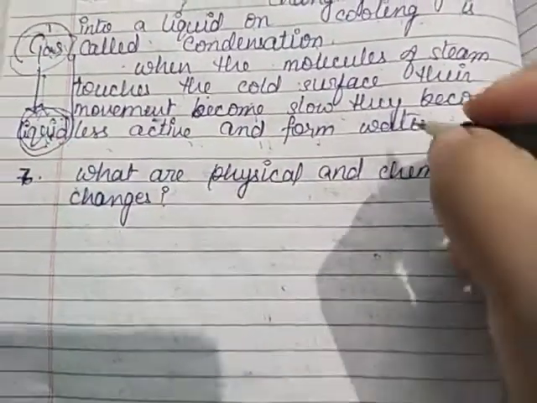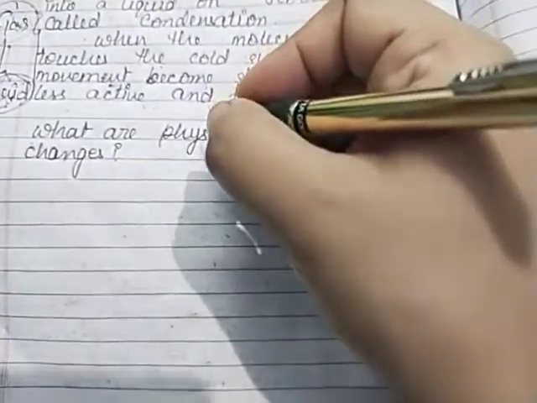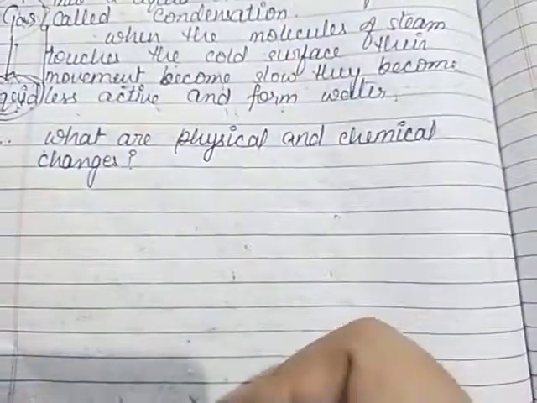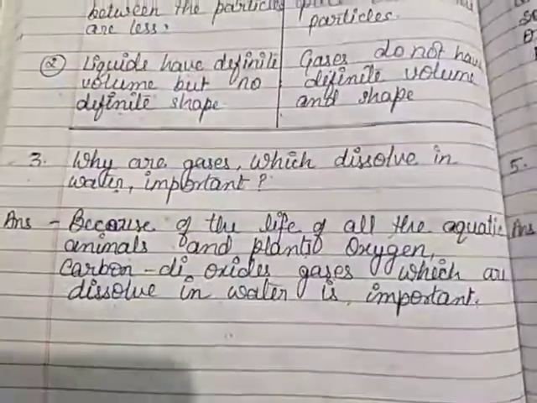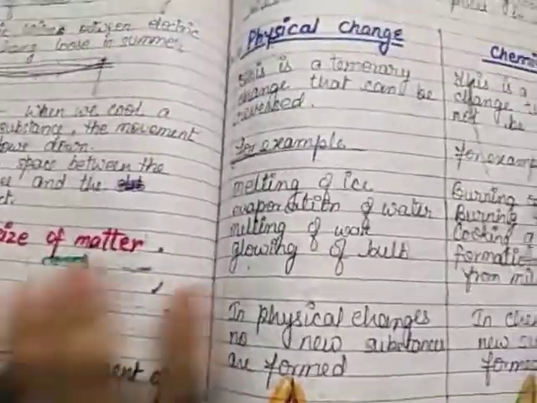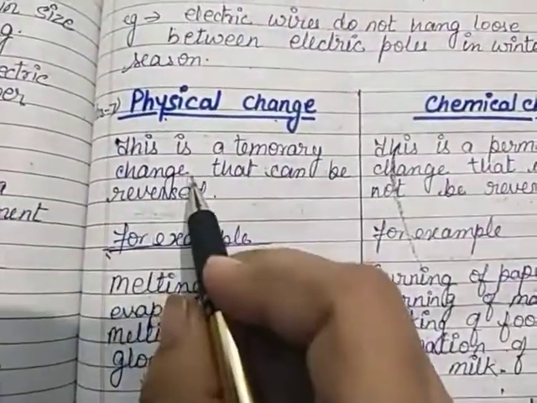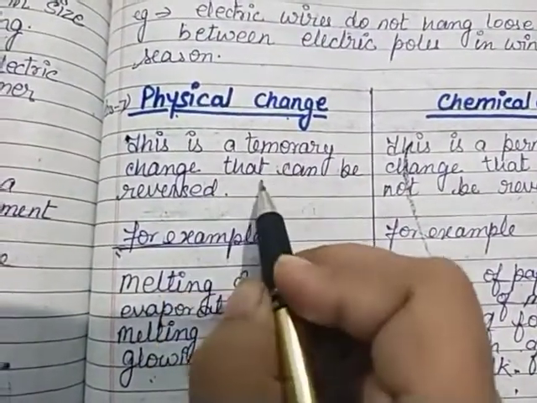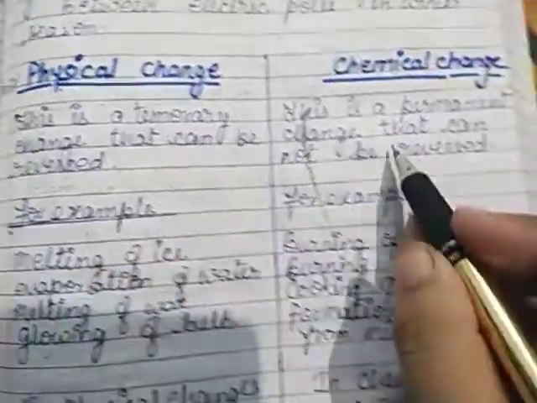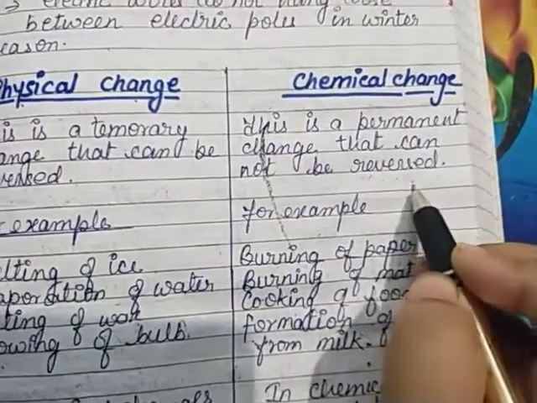What are physical and chemical changes? So we have to write the difference again, physical change and chemical change. So I hope you all know this is the physical change and chemical change. So physical change, this is a temporary change that can be reversed. Chemical change, this is a permanent change that cannot be reversed.